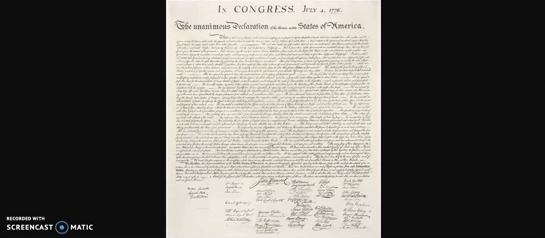Okay, you guys are the red group, and you're going to be doing an examination of historians' points of view, an examination of the Declaration of Independence. So the Declaration of Independence was written by Thomas Jefferson and signed by representatives from all 13 colonies on August 2nd, 1776. In the document, the leaders outlined their reasons for declaring independence from England.